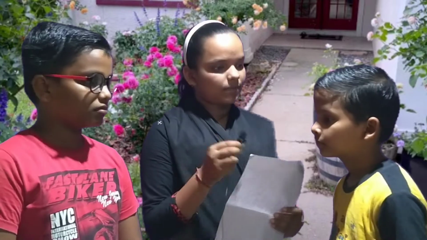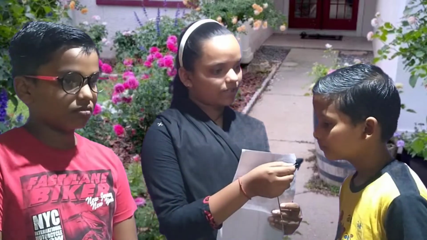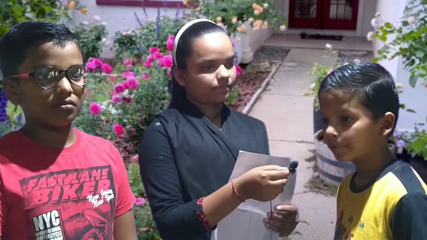Okay. And Vivek, your sentence is that बबीता के पास एक लाइब्रेरी है. Babita has a library. Babita does not have a library. Does Babita have a library? Does Babita not have a library?